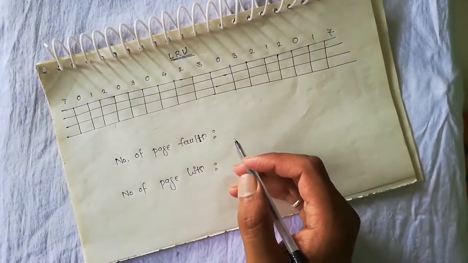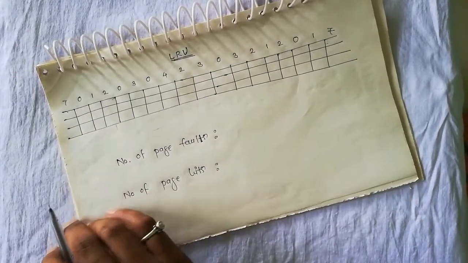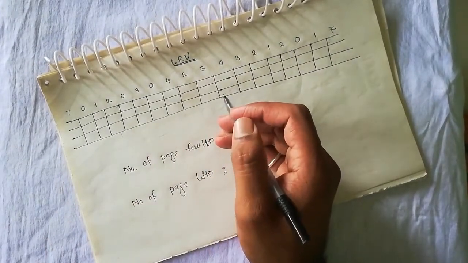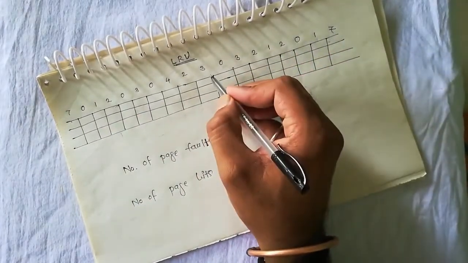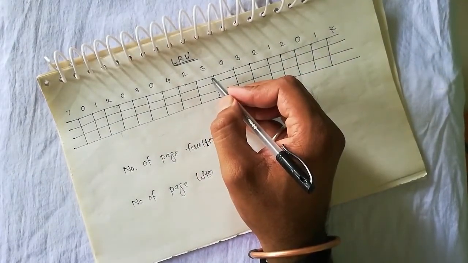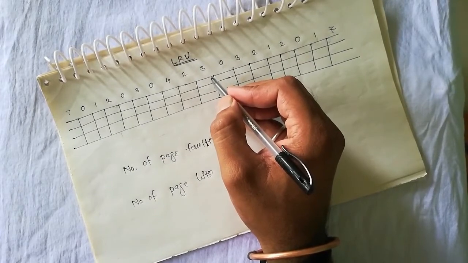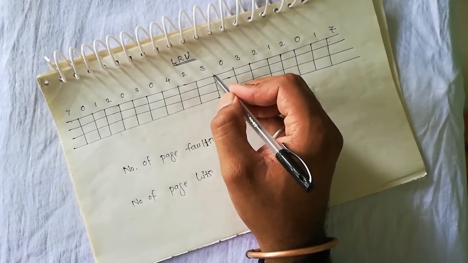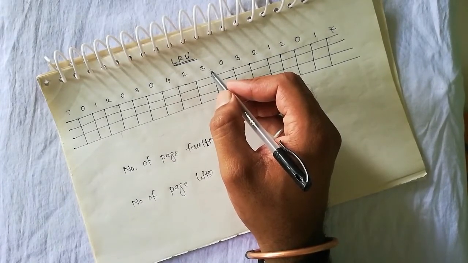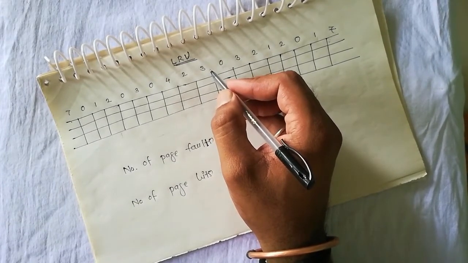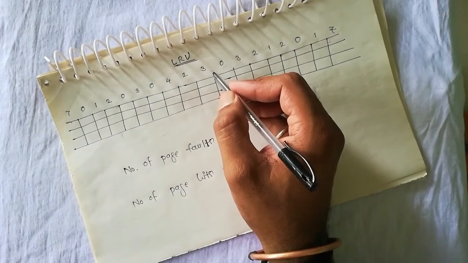Okay friends, here we are going to solve the problem with LRU. The problem remains the same as we saw in the first in first out strategy. If you haven't seen that video, I am giving the link in my description box. Next page replacement algorithm is the least recently used page replacement algorithm.